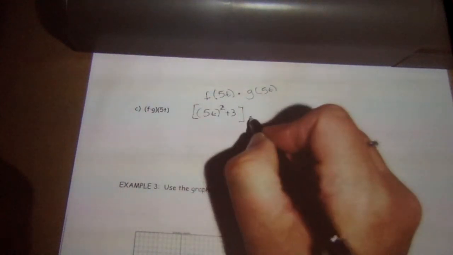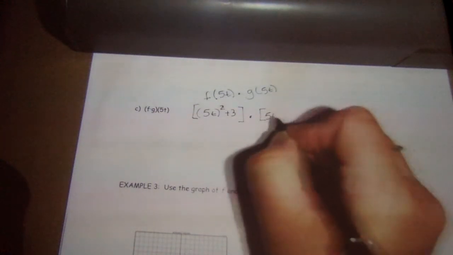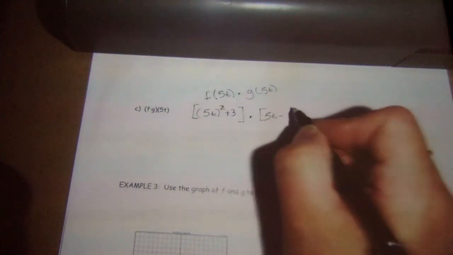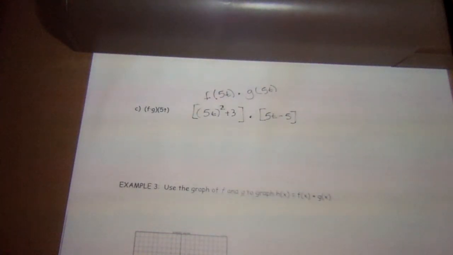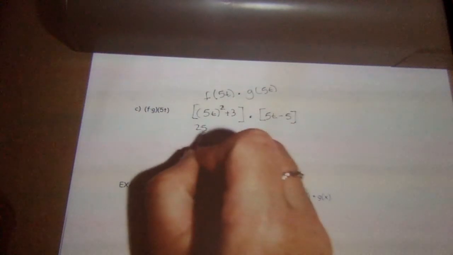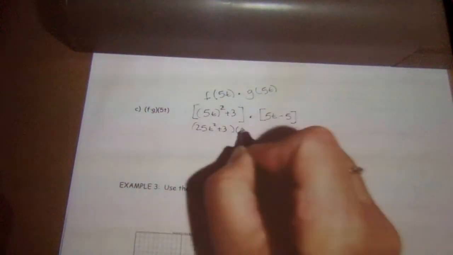Multiply that by 5t minus 5. So 5t squared is 25t squared plus 3 times 5t minus 5.